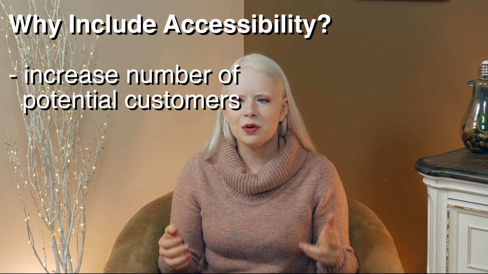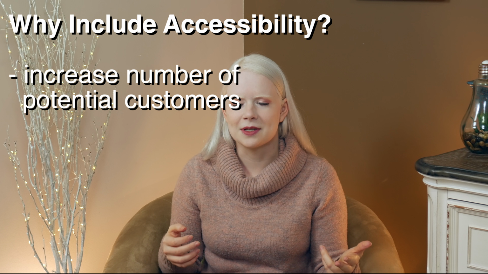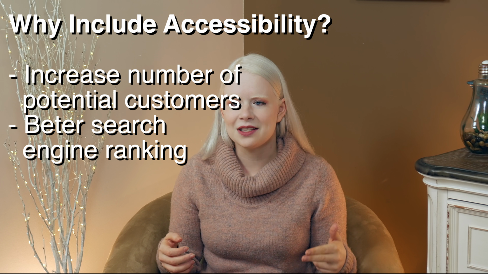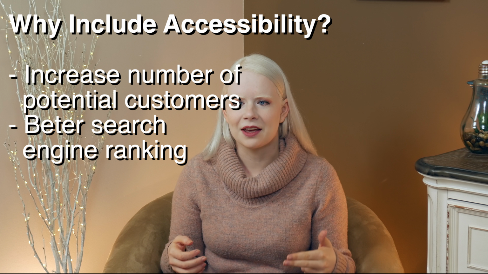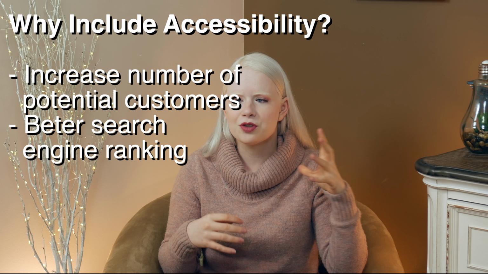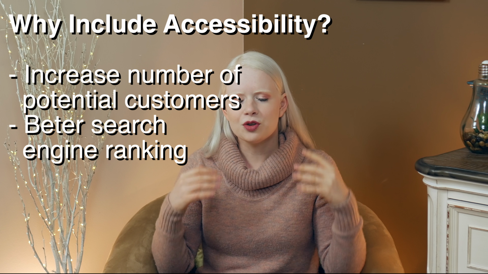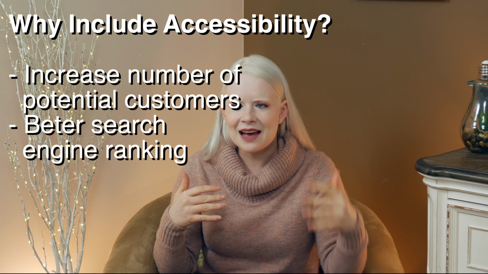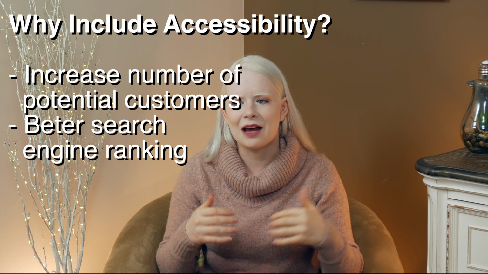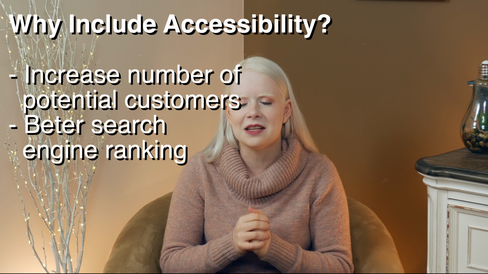Next, it not only improves who can access your website, but it also improves your SEO or search engine ranking. When you have descriptions attached to pictures or other accessible elements, search engines are more easily able to access that information and can better categorize your site to put it in front of the people that need to see it.